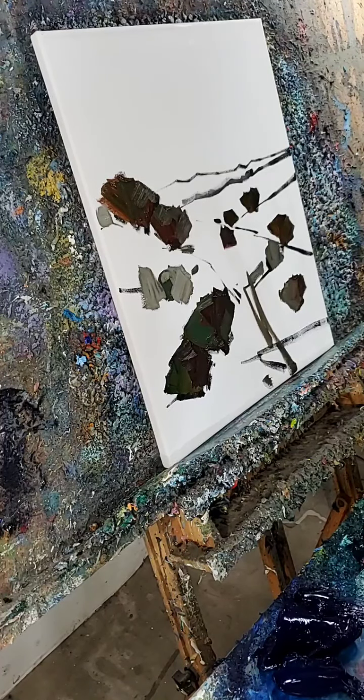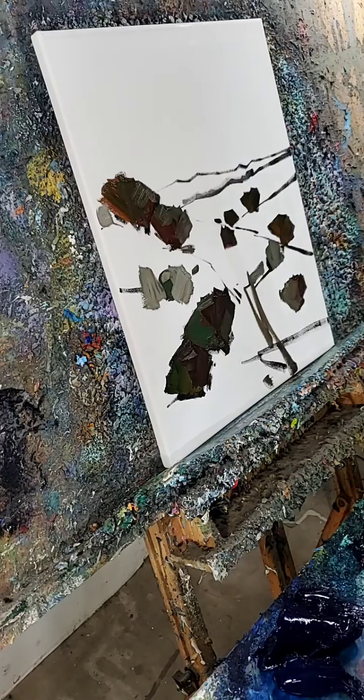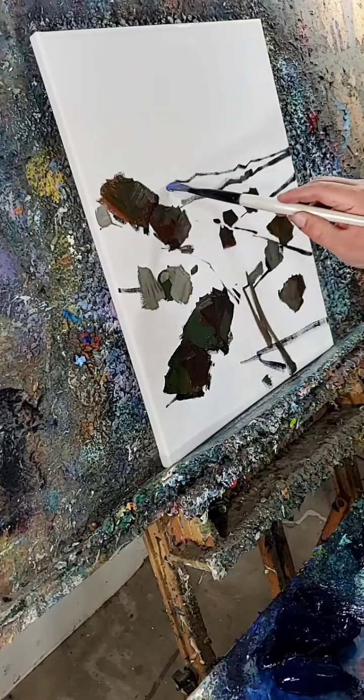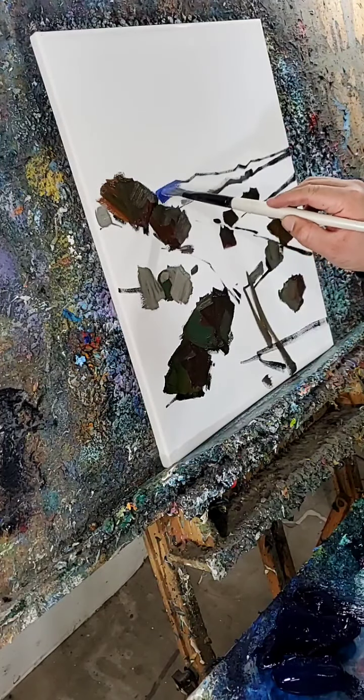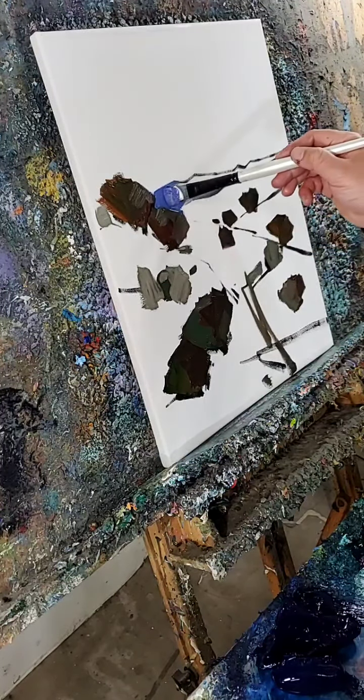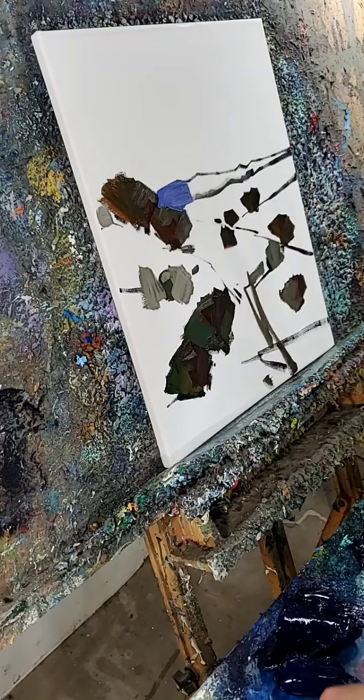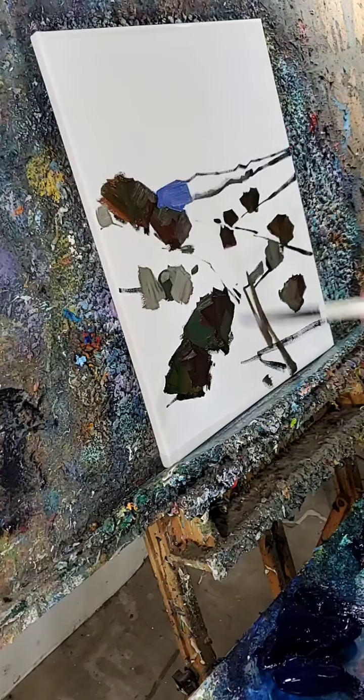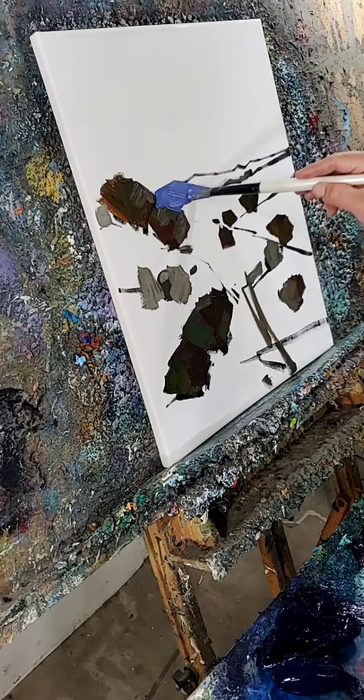Now I know it's not everybody's cup of tea. I don't paint like most other artists. I've known that for other artists, because I don't follow a path.